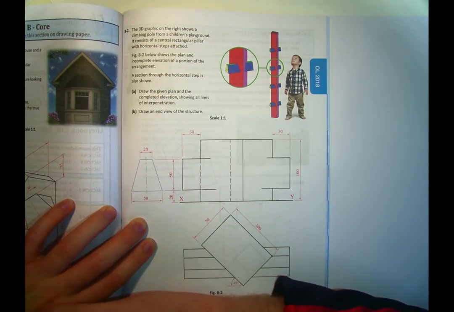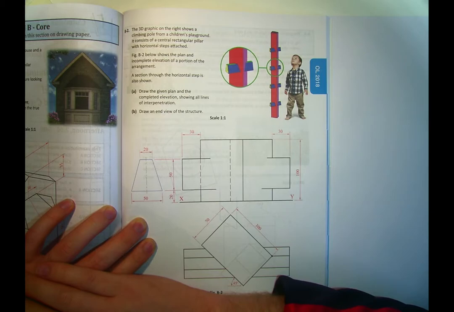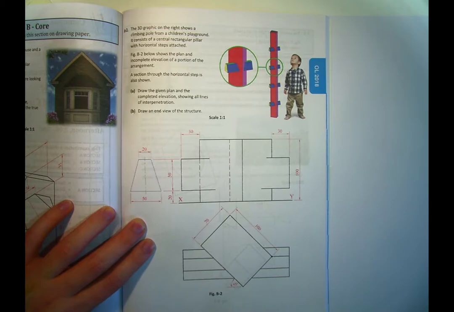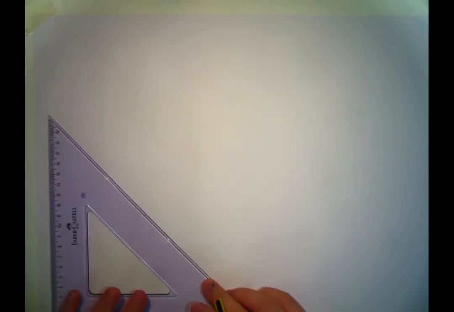Part A is to draw the given plan and completed elevation, showing all lines of interpenetration, and then to draw an end view of the structure. The end view can go on either side. With this question, I'm going to start by drawing the plan, and I'm using an A3 page here, so I'm going to keep that as low as I can on the page, and just a bit to the left.